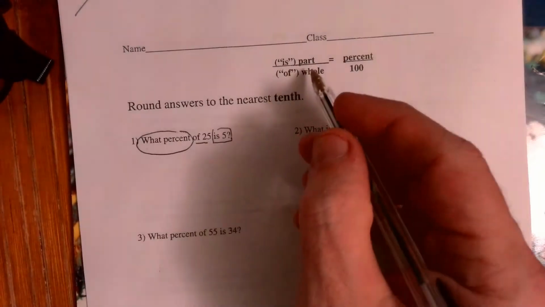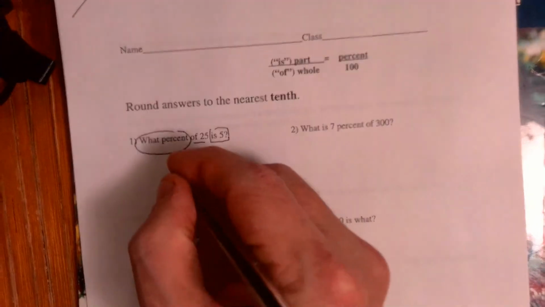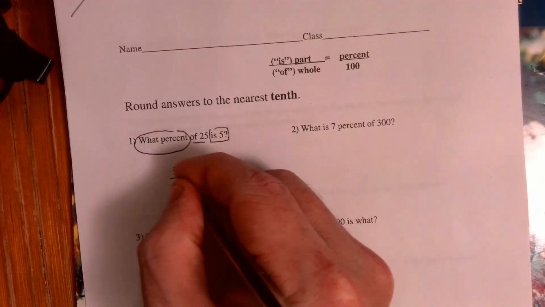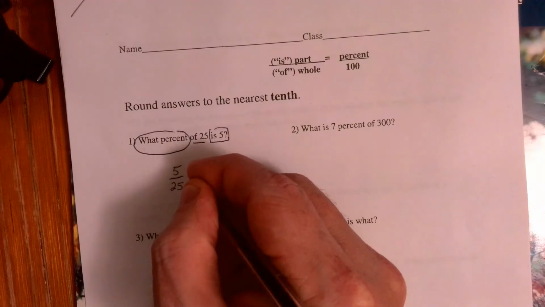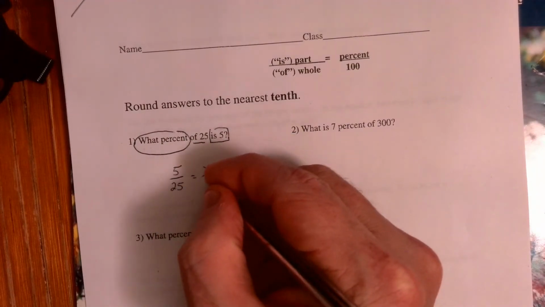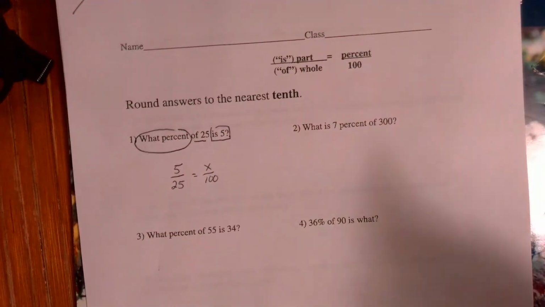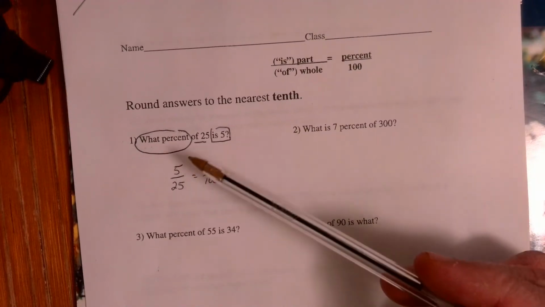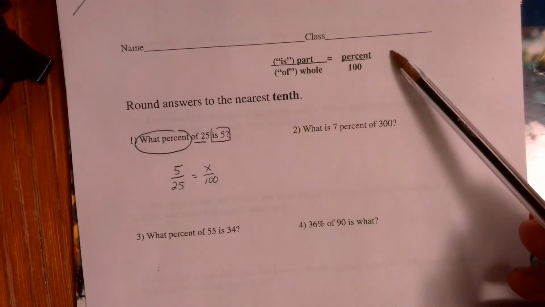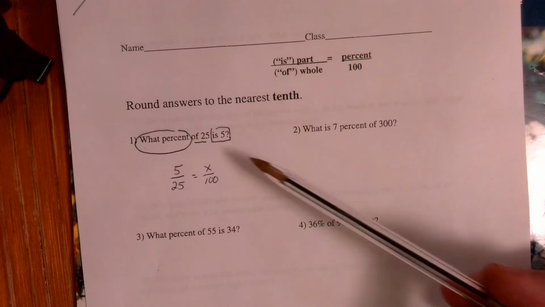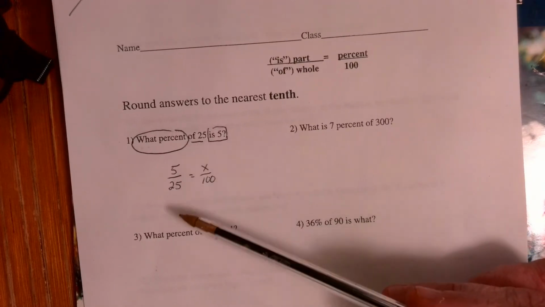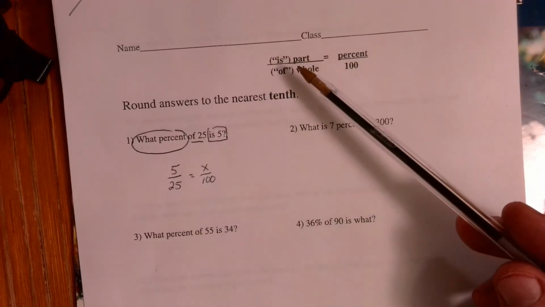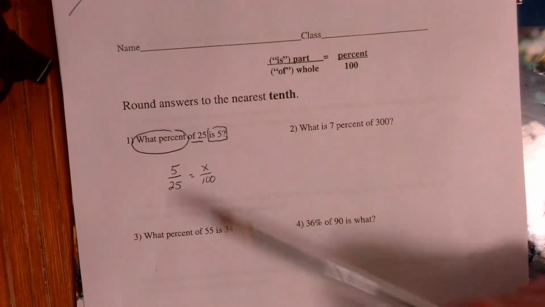To set it up using is over of, or part over total, set it up as 5 over 25 equals x over 100. That is just plugging in what you know. What percent? Well, percent we don't know. That's the x over 100. Of 25, which is the total, 25 is your of. That goes on the bottom. And then is 5. 5 goes on top.